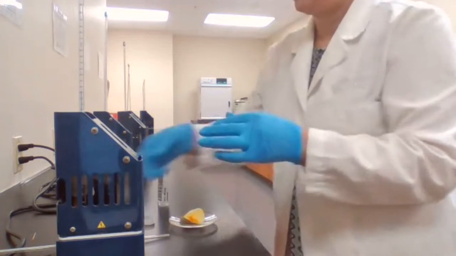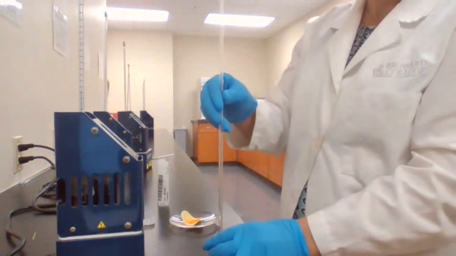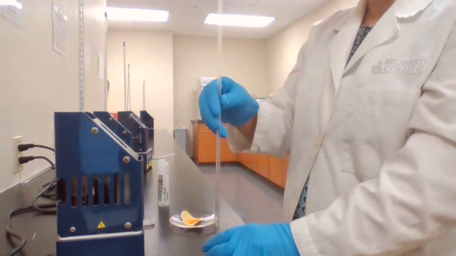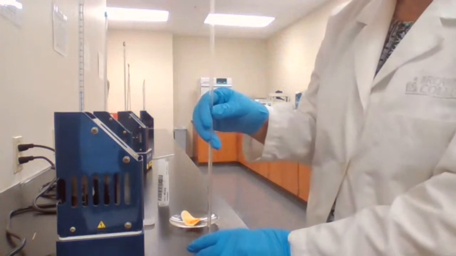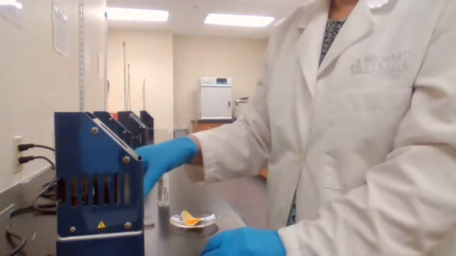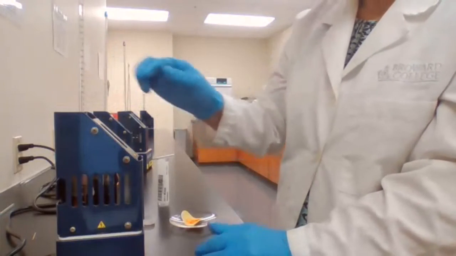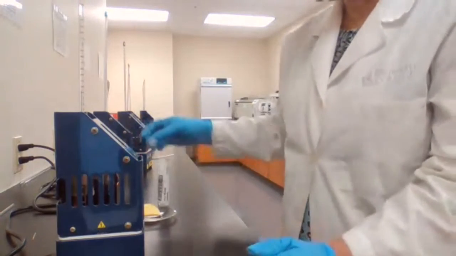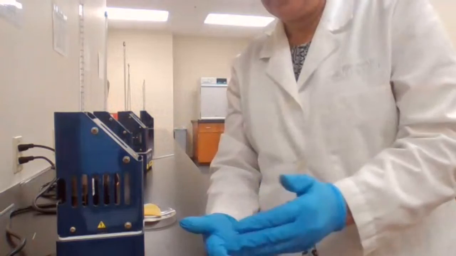Sure. The melting point is for the derivative of the ketone, the 2,4-dinitrophenylhydrazone derivative of the ketone.